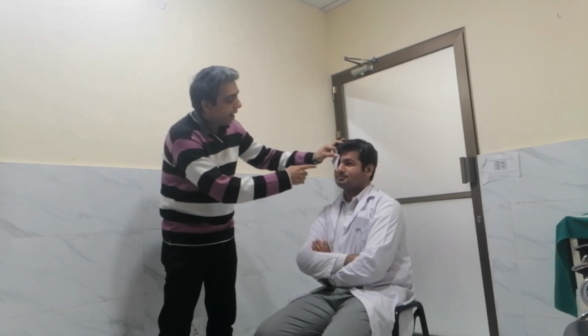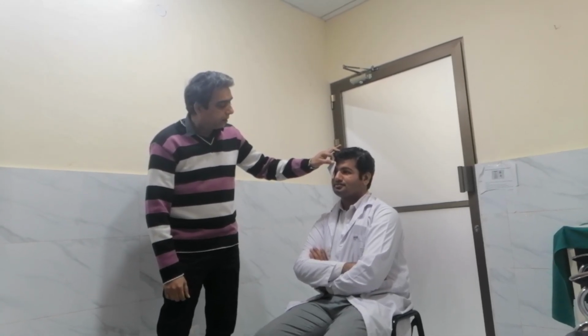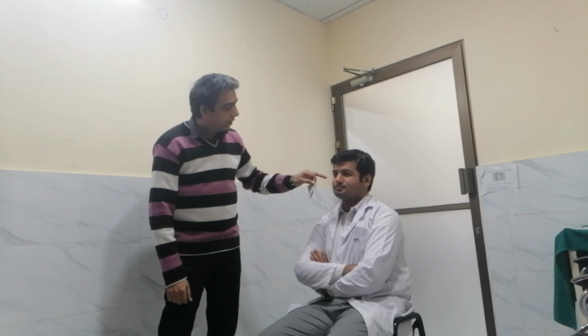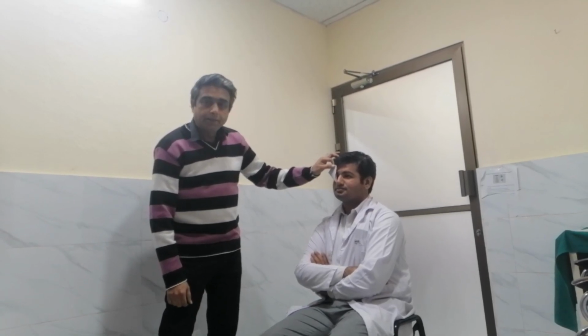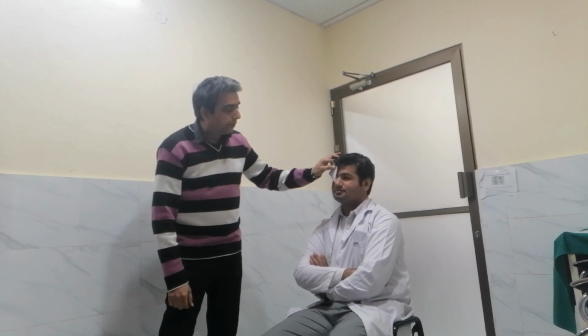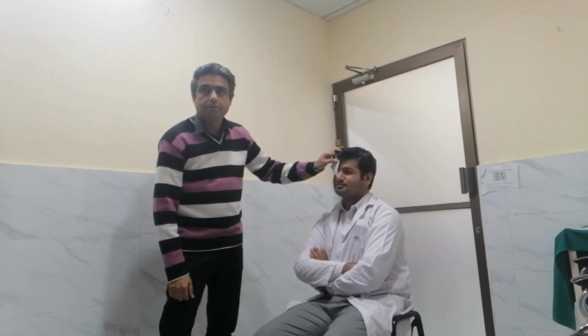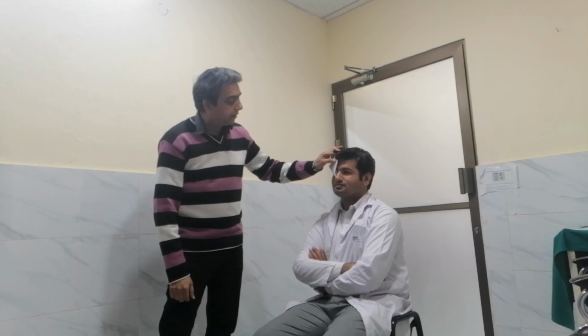Now I have dissociated both eyes. Now when I take off the occluder, because this eye is occluded, it will not remain aligned to the other eye because of muscle instability. When I take off the occluder, then it will take up the fixation suddenly.